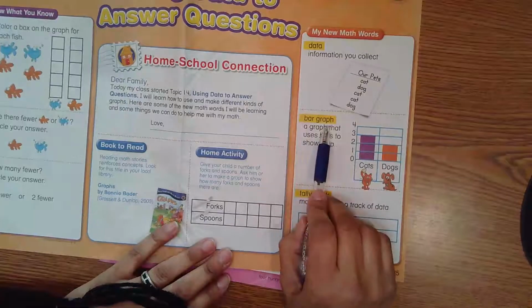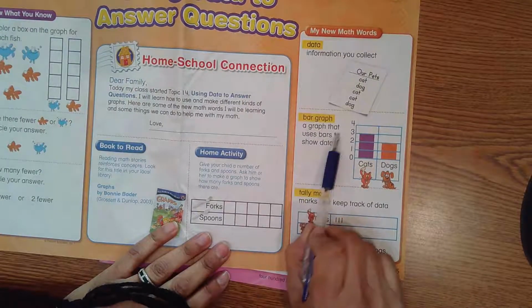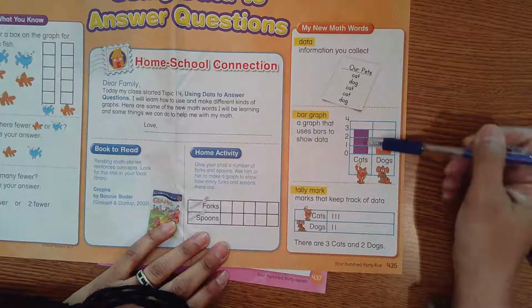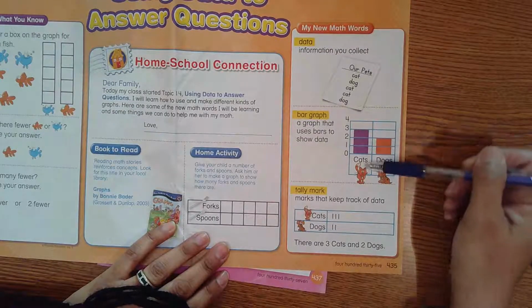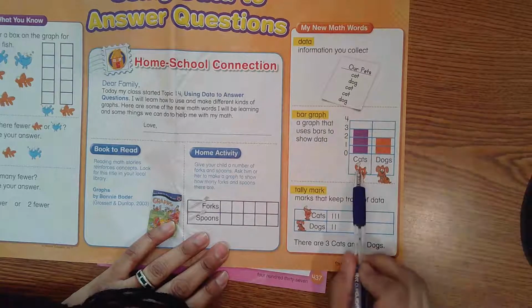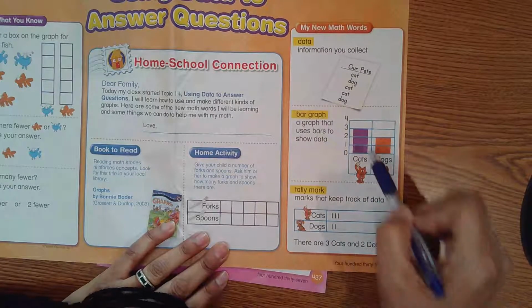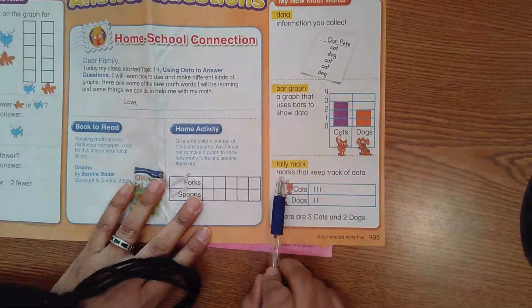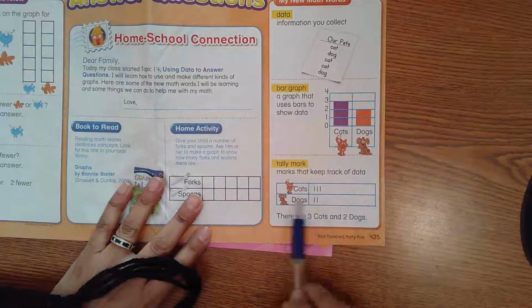Then we have a graph that uses bars to show data. As we see here, cats and dogs, the colors. When I look at the bar graph, I can see that there are more cats than dogs, so we don't need to count. And then we have tally marks that keep track of data.